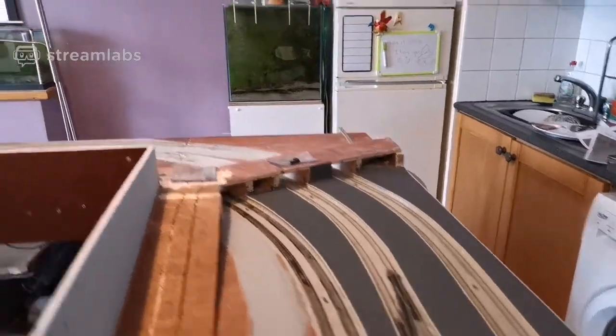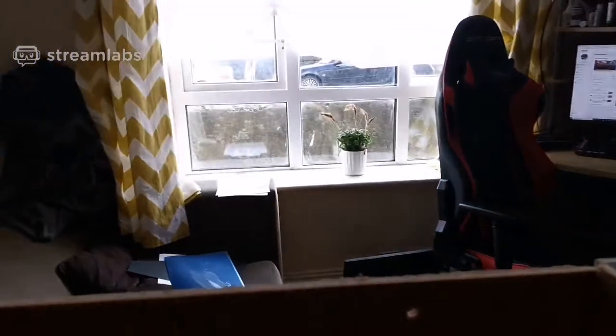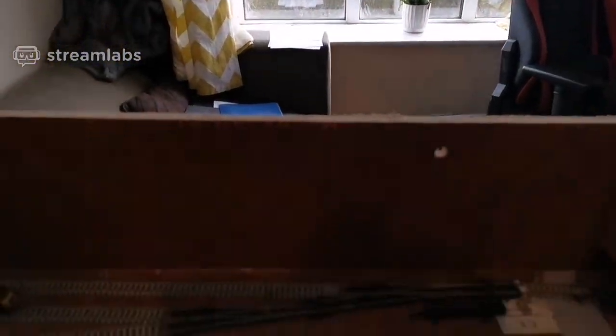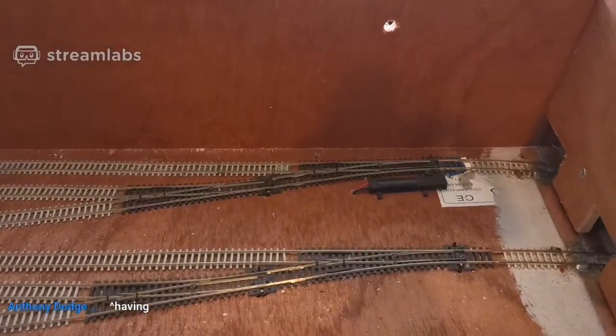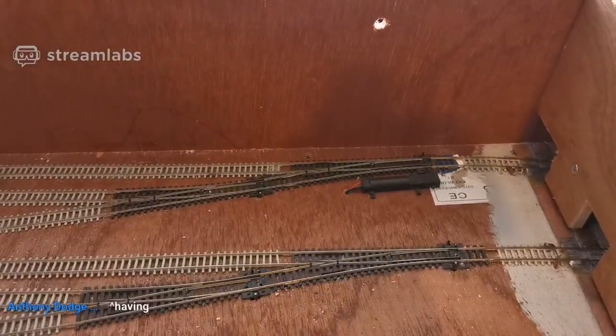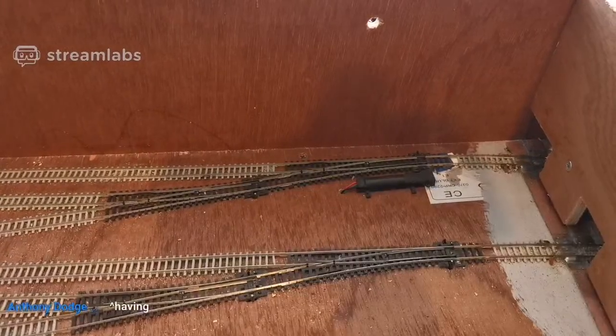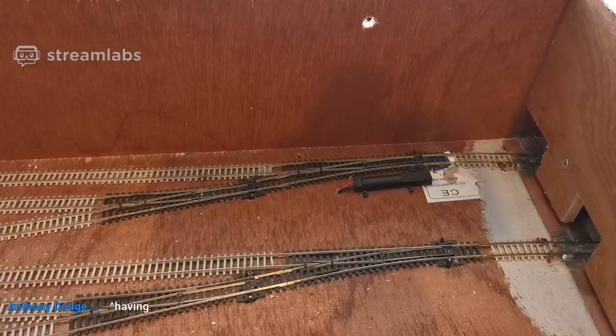It's this one over here. The one using the odd point motor there, the surface motor. That's not working right, so I'm going to try and change it. See what it does.